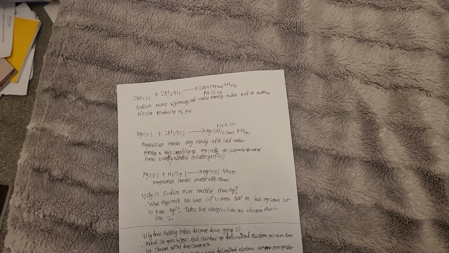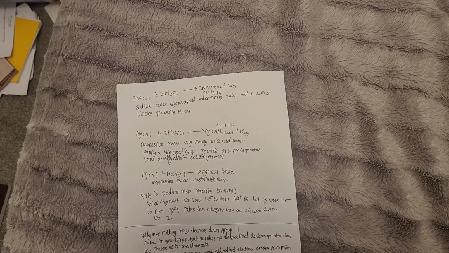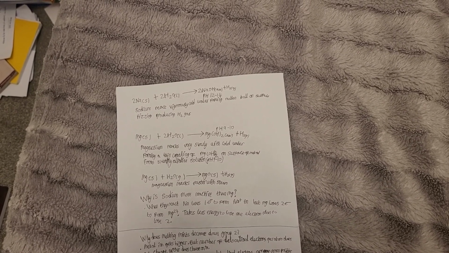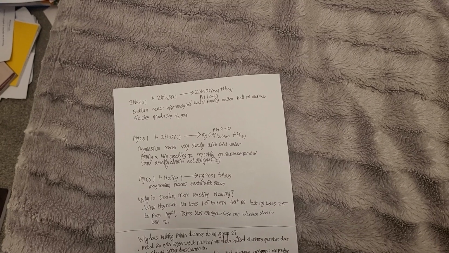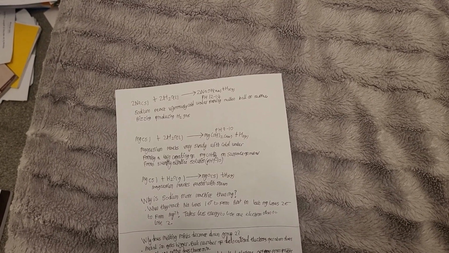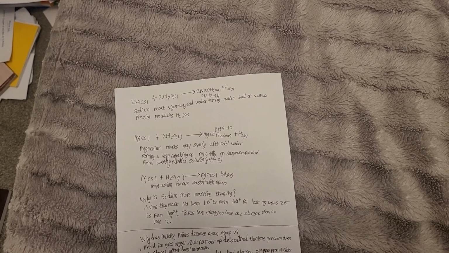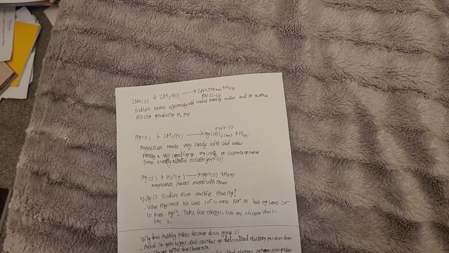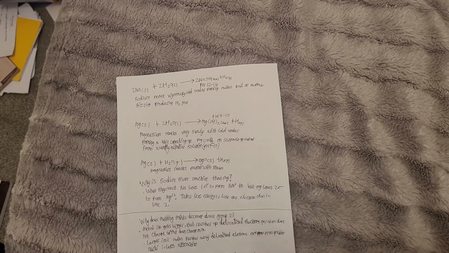Why is sodium more reactive than magnesium? When they react, sodium loses one negatively charged electron to form the Na+ ion, whereas magnesium loses two negatively charged electrons to form Mg2+. It takes less energy to lose one electron than to lose two. Therefore, sodium is more reactive than magnesium.